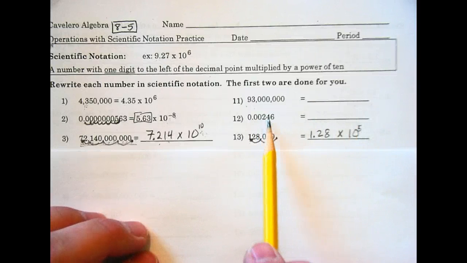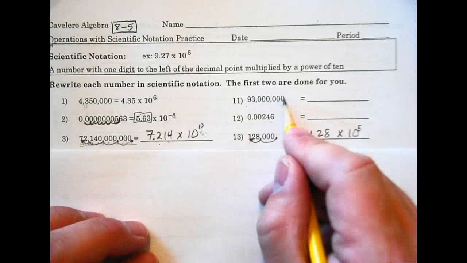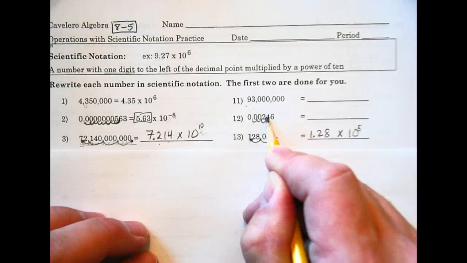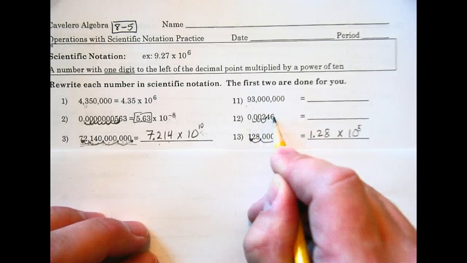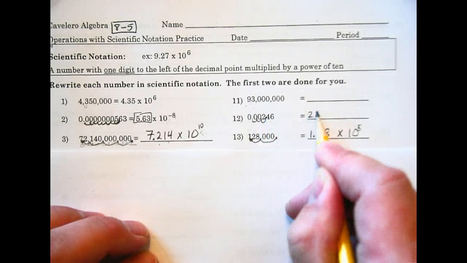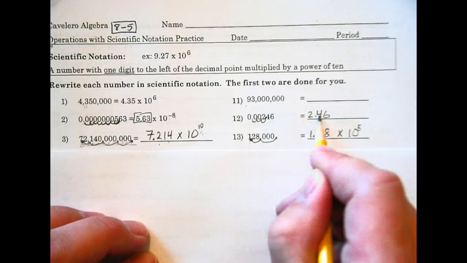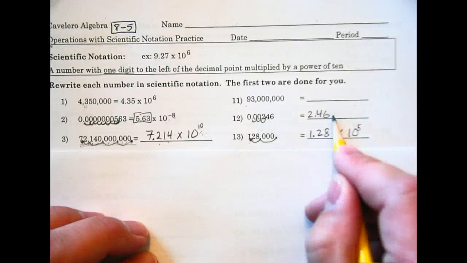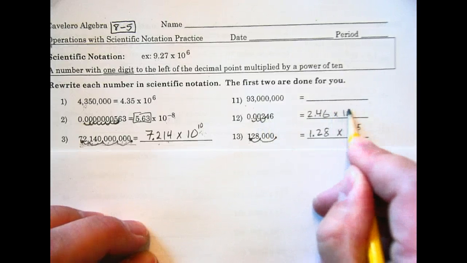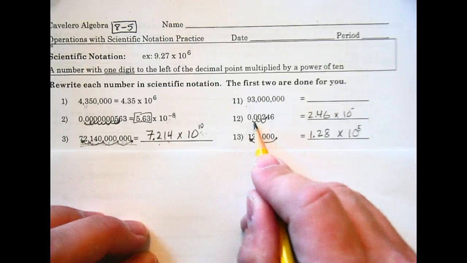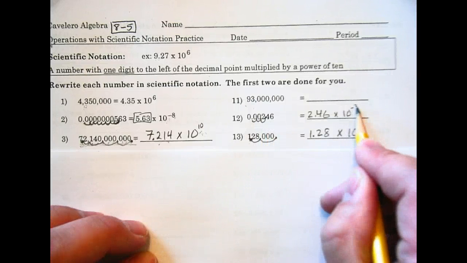So as your number gets bigger, like I'm moving from 0.00246 to 2.46, this number got bigger, which means the power, to account for that, we have to make a smaller power, meaning negative 1, negative 2, negative 3.